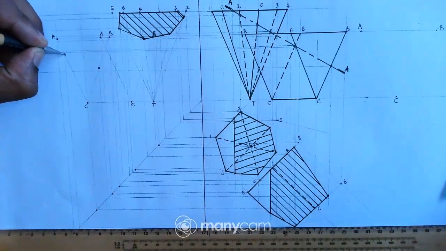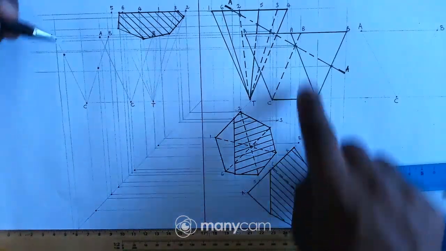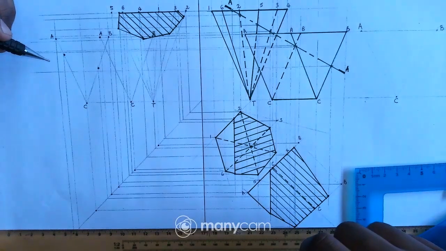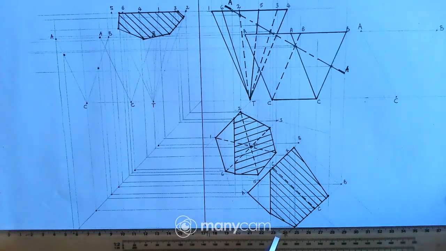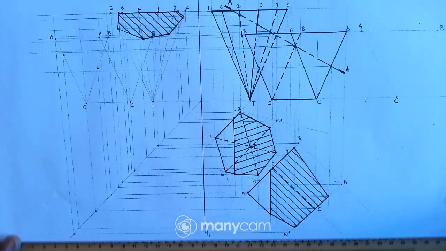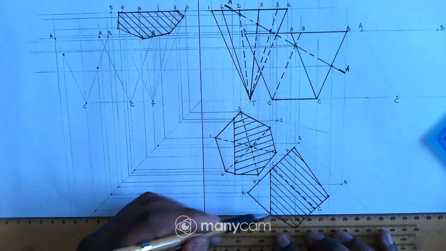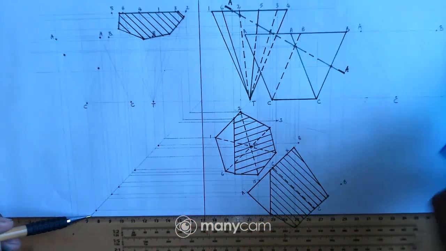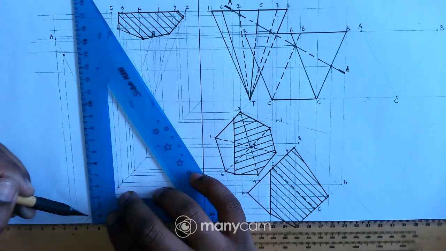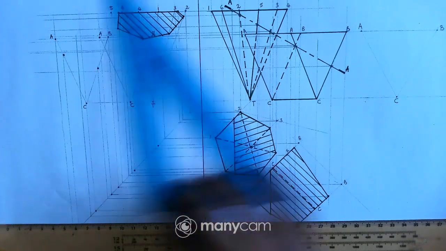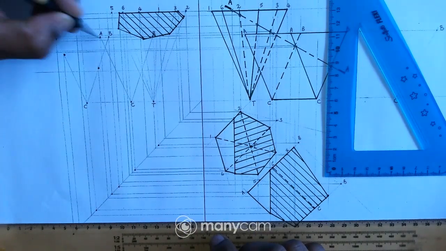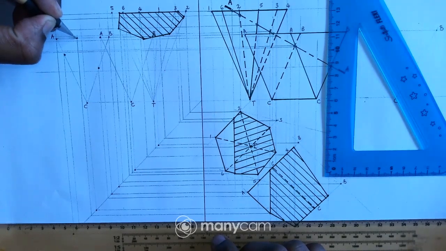That means I have a point there. Okay, and I have this point. This point is on line AA. I have to take it up to line AA there. So line AA is just there. So I have a point there.